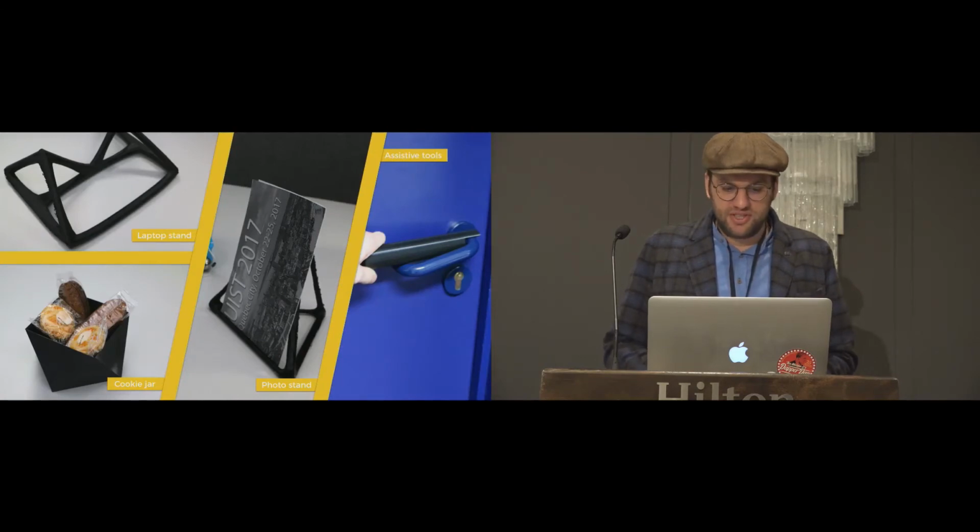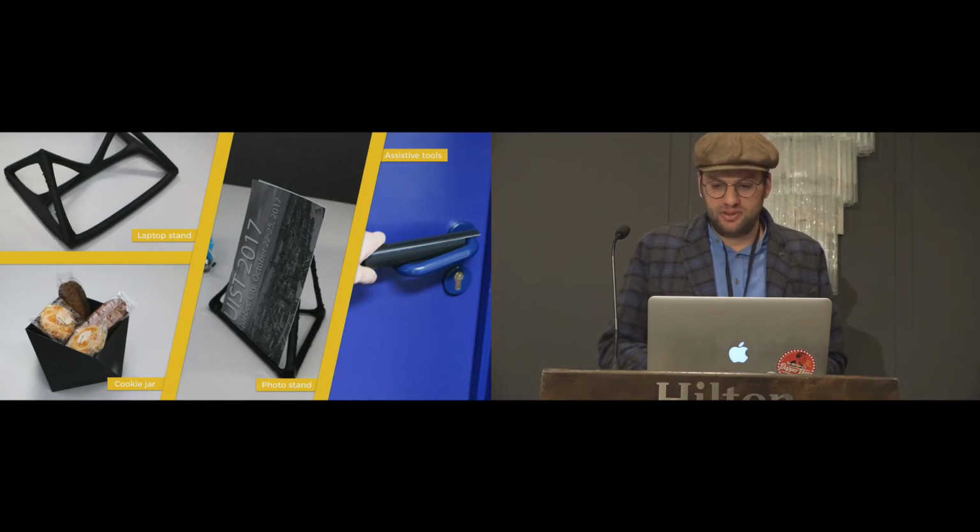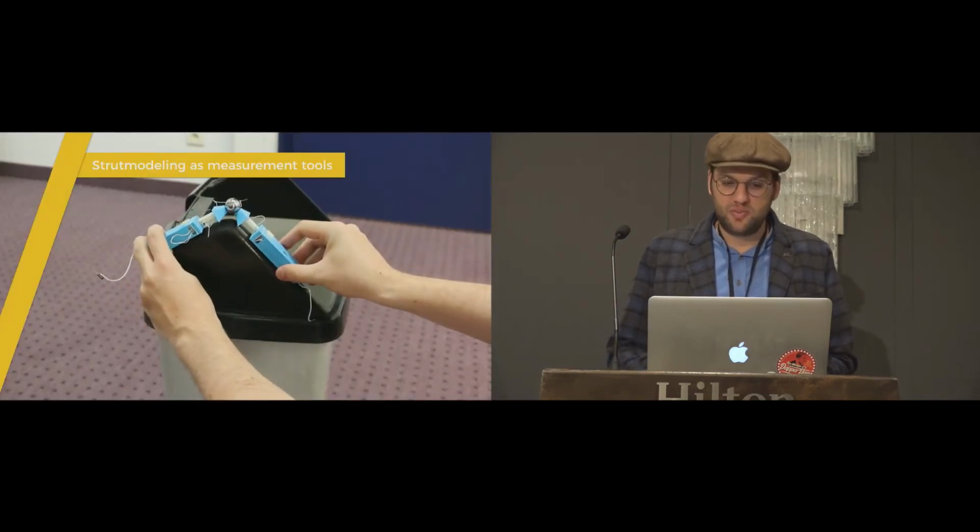With this technology, novices can easily produce a wide variety of artifacts. To demonstrate these possibilities, we produced a laptop stand, a cookie jar, a photo stand, and some assistive tools. Alternatively, strut modeling can also be used to measure angles or lengths. For example, to repair the top lid of this trash can, we can measure the angle or length that can be automatically applied to a parametric model of the top lid.